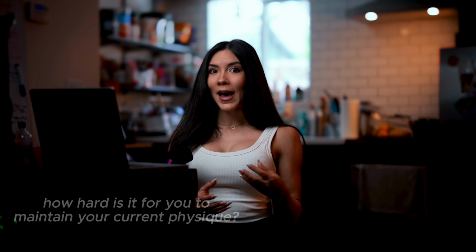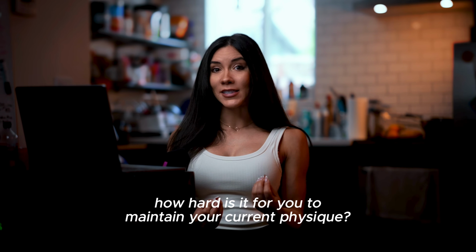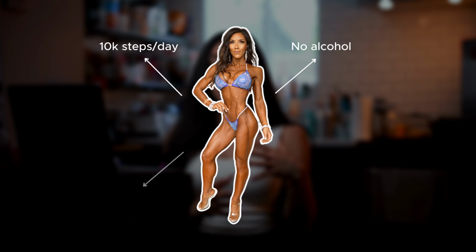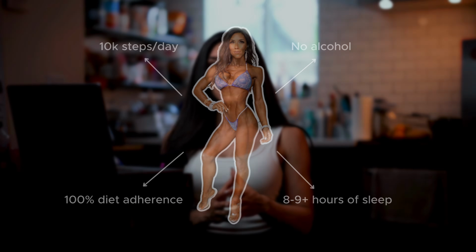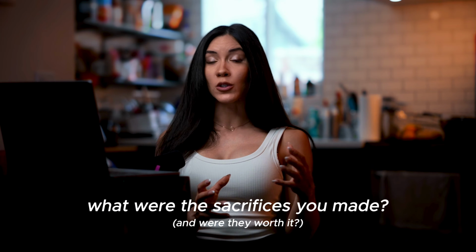Now, this is really where almost like a sub-question comes in, where you have to ask yourself, how hard is it for you to maintain your current physique? And when you think back to your leanest or the best you've ever looked, is this a physique that took complete, focused attention, a complete overhaul of your life? What were the sacrifices that you made in order to achieve that? For some people, it is going to take full 100% commitment to do even the fit model division.